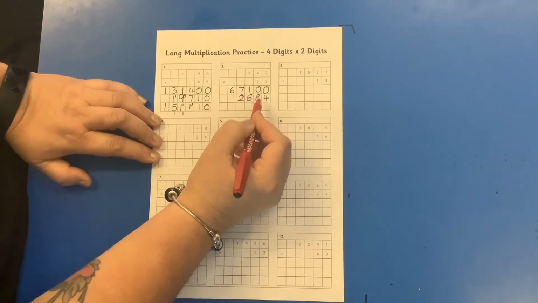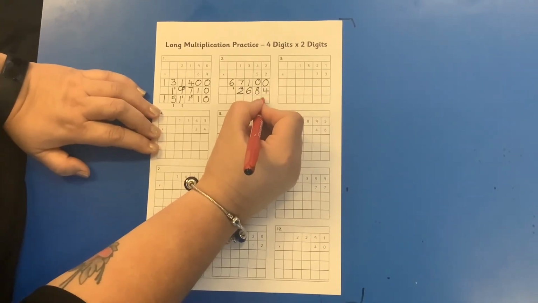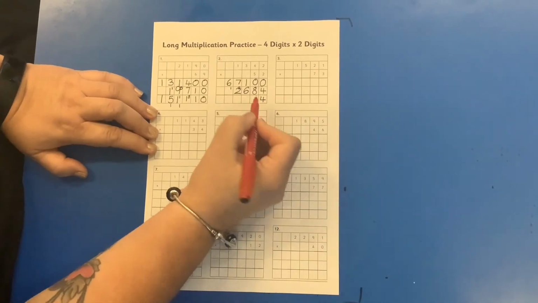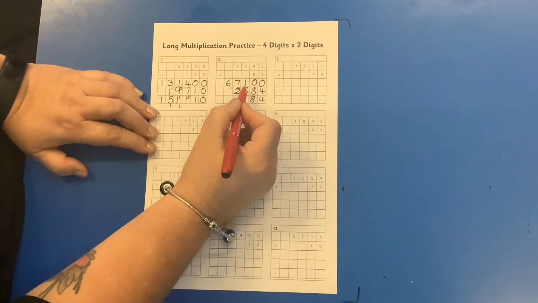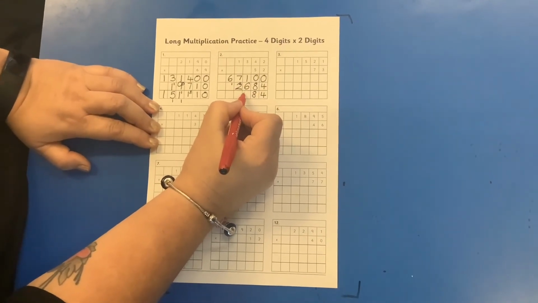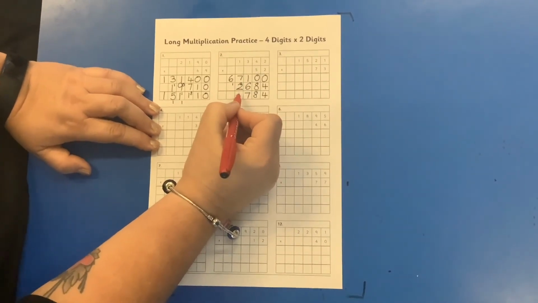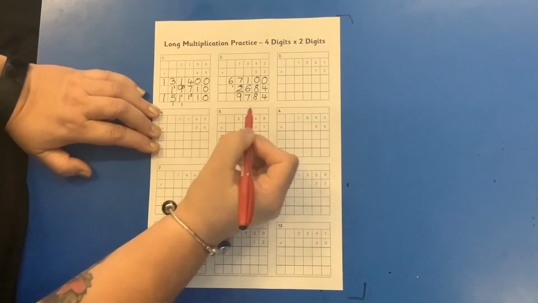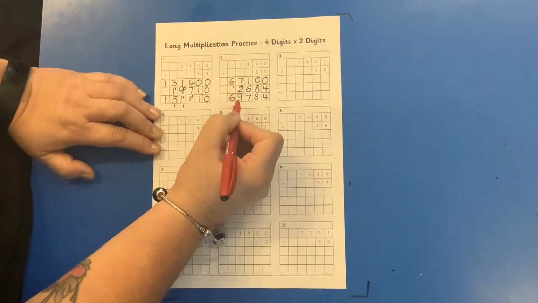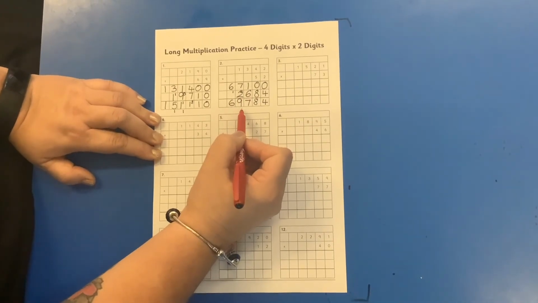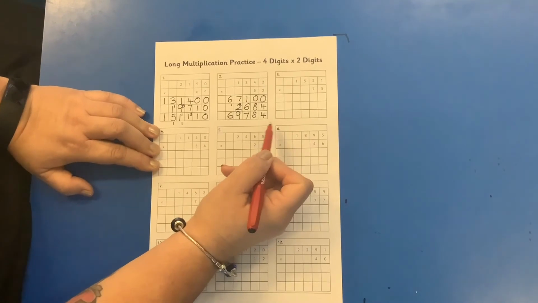Now I need to add these two numbers together using column addition. So I've got 0 add 4 equals 4. 0 add 8 equals 8. 1 add 6 equals 7. 7 add 2 equals 9. 6, and I've got nothing to add to it, so that's still going to be 6. So my answer is 69,784. So now I want you to carry on and have a go at the rest.